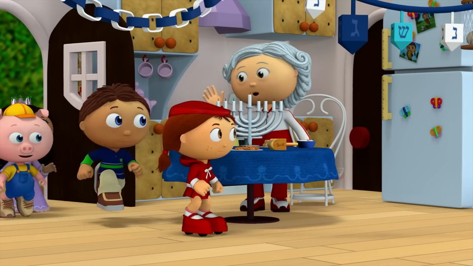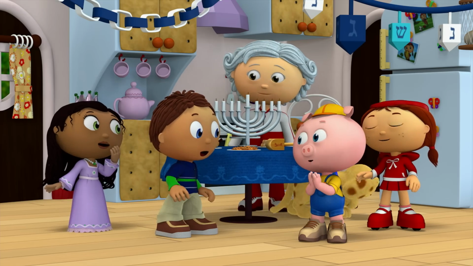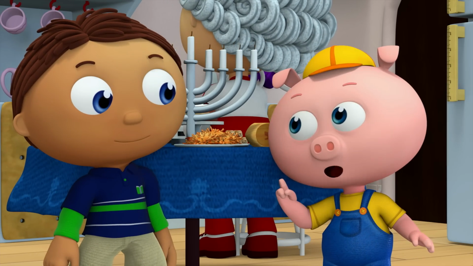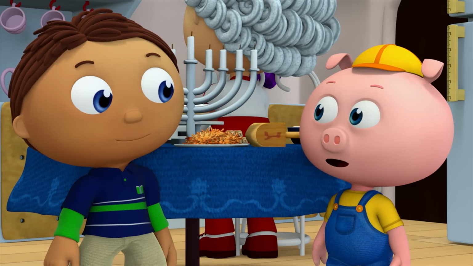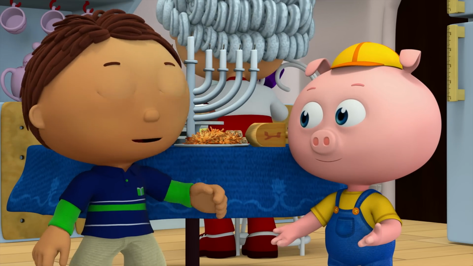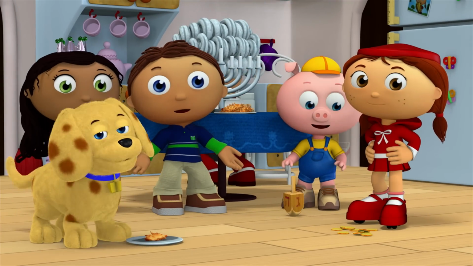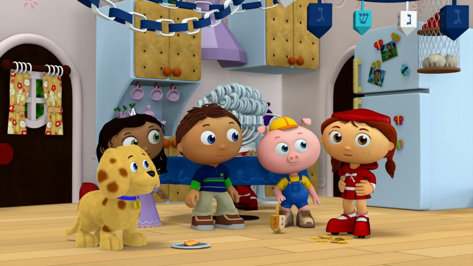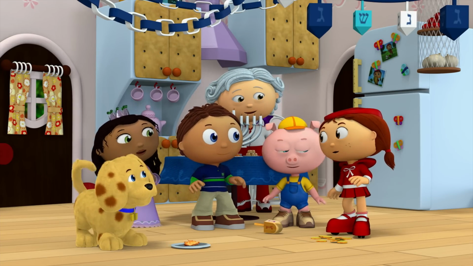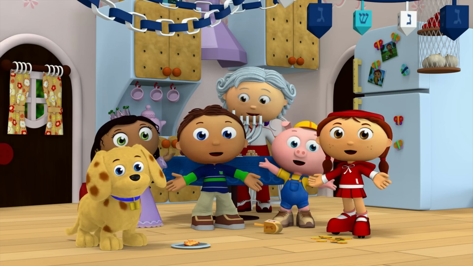Well, hello, everyone. Welcome to our Hanukkah celebration. Thanks. Oh, my peas! Latkes. Yeah, and you cook them in oil to remember the oil lamp that burned for 8 days. It's a tradition. And so is lighting the menorah. And playing dreidel. They're all Hanukkah traditions. You know what my favorite Hanukkah tradition is? Being with my family and my very best friends on a special day. Happy Hanukkah, everyone. Happy Hanukkah!